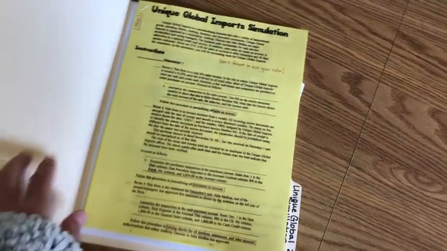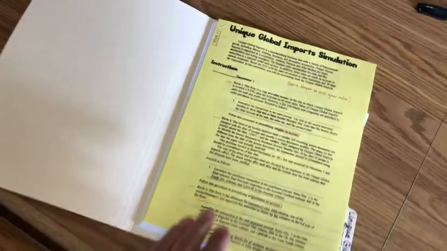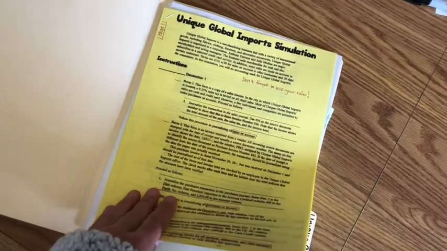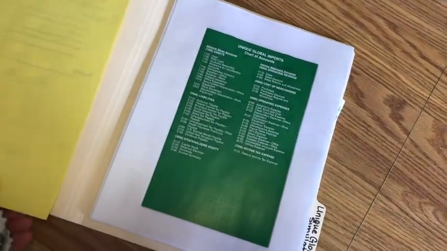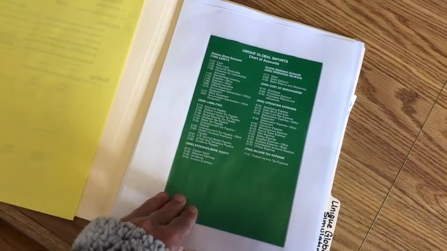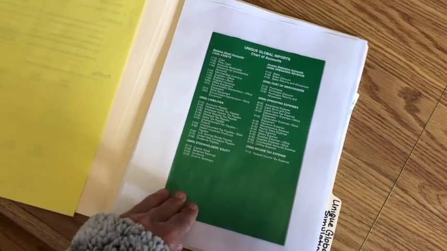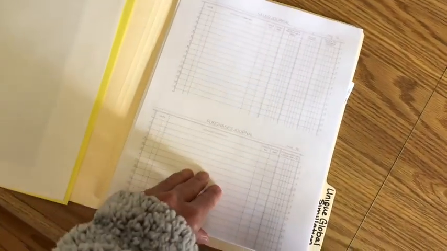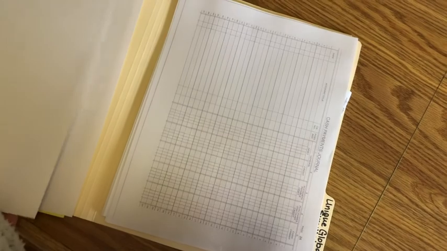If you open up your folder, you'll see that you'll have a yellow sheet. Those are all your instructions, which we'll go through in a little bit. Then you have your chart of accounts. The chart of accounts, remember, those are the only accounts that you will use in your journals. Then you have a sheet that has your sales journal and your purchases journal, a general journal, a cash payments journal, a cash receipts journal.